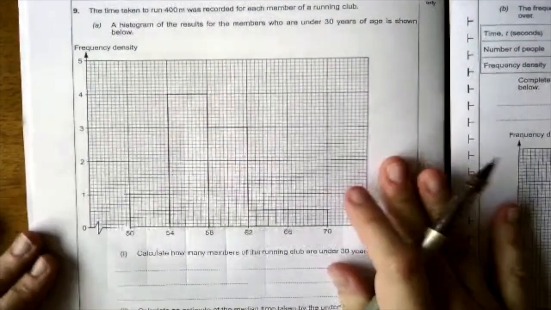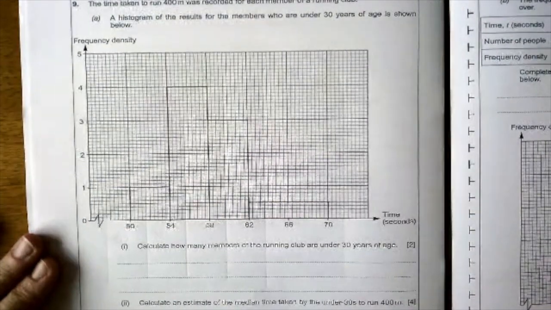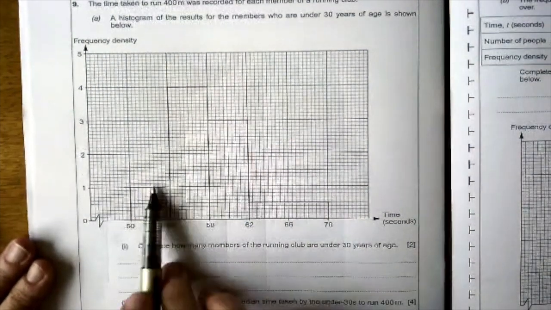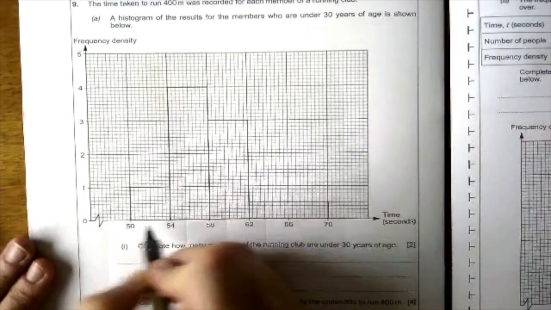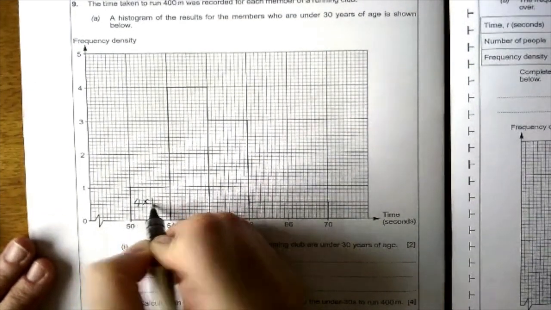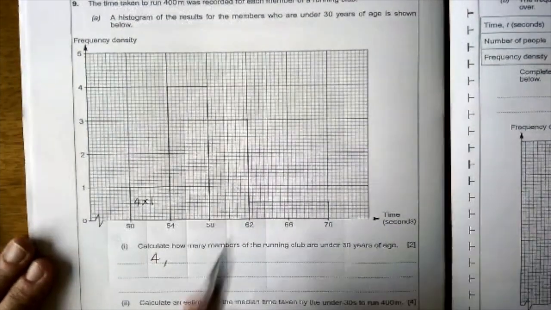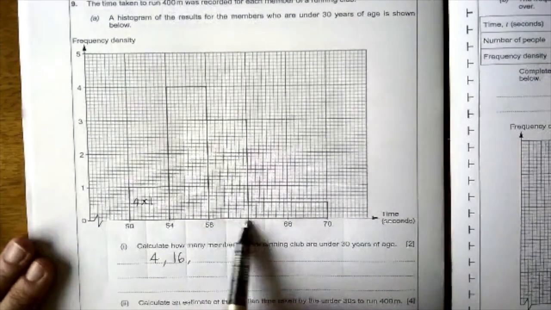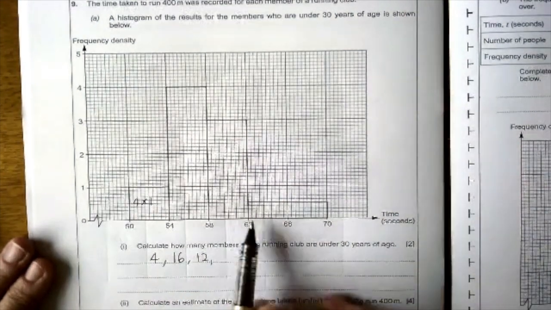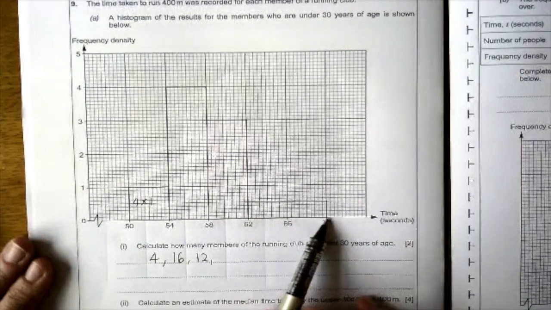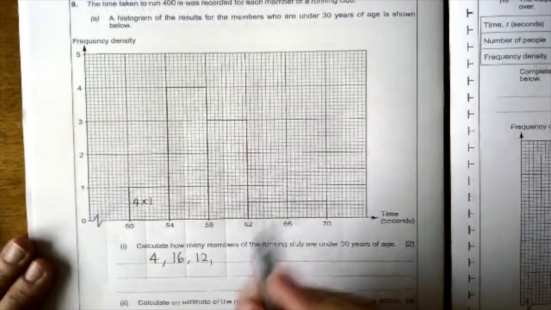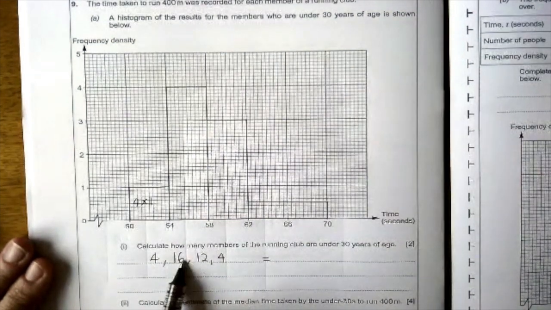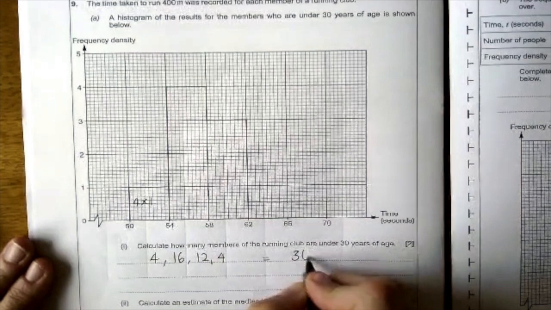So remember, histograms are about the area the bars take up. To work out the frequency, you do the width times the height of the bars. So in this bar, it's 4 times 1, so I've got 4 people. In this bar, it's 4 times 4, so there are 16. In this one, it's 4 times 3, so there are 12. And in this one, it goes all the way across 2, so it's 8 times 0.5, so the total is 4. So in total, if we add them up, that makes 20, 32, 36 people.